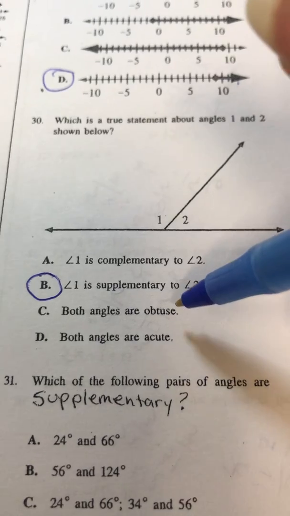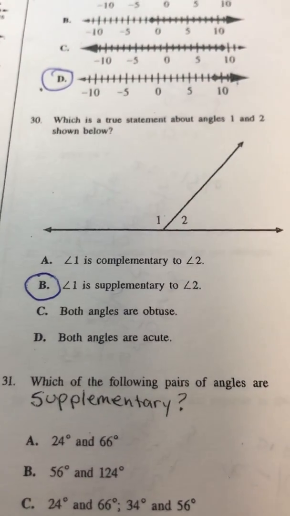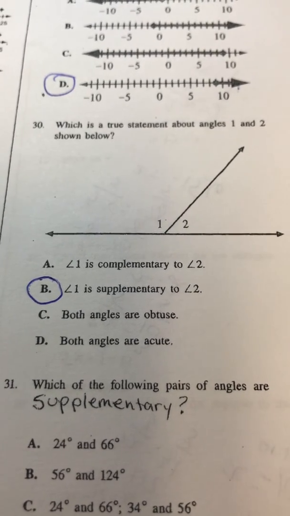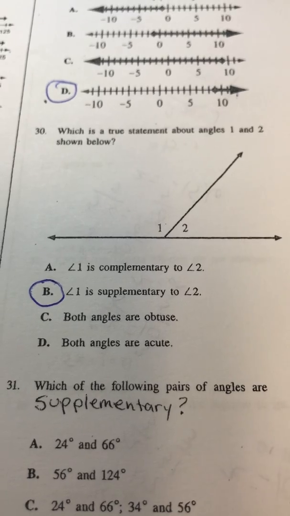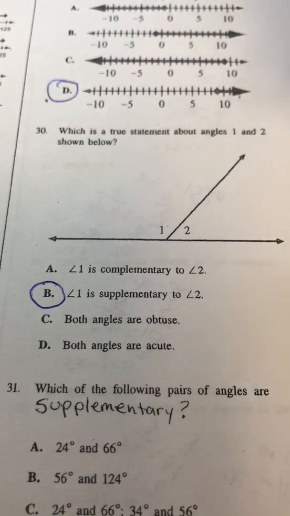Two obtuse angles cannot create a straight line because each of those values has to be greater than 90 degrees. And if you have two things that are greater than 90 degrees, you get more than 180. That does not work with this situation.